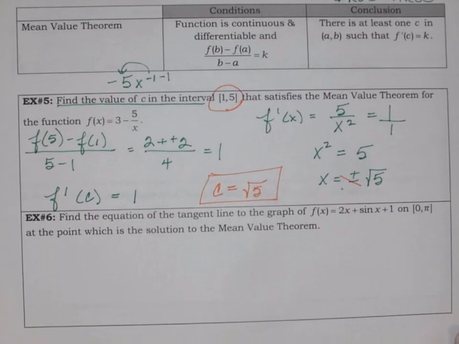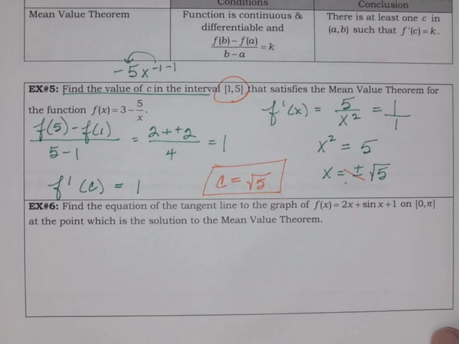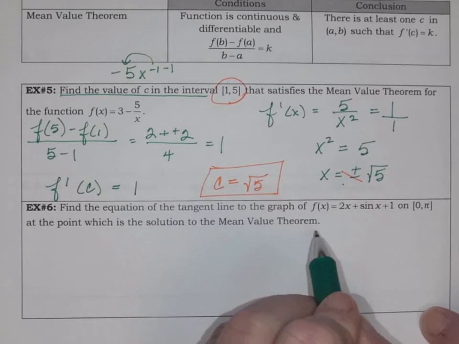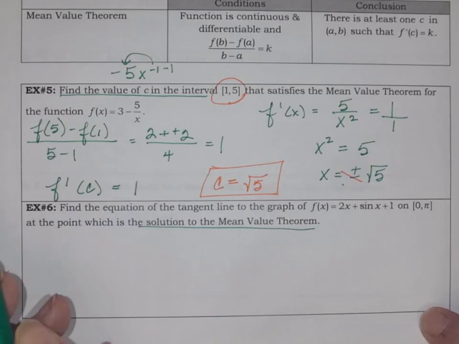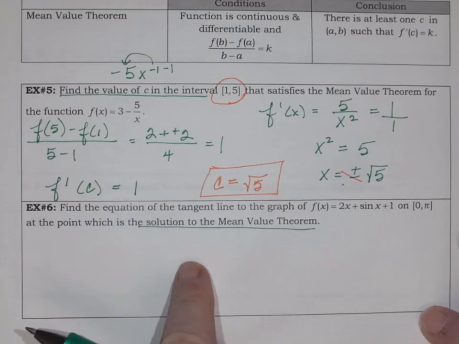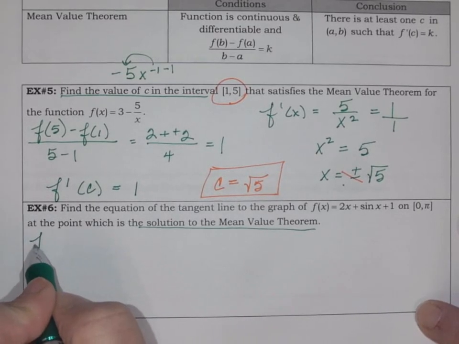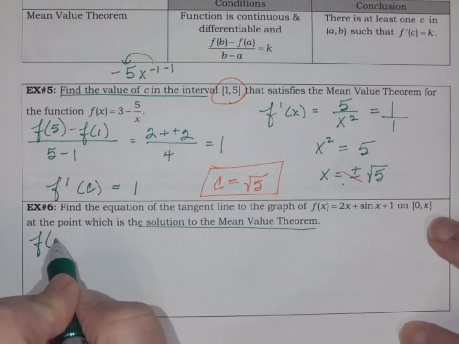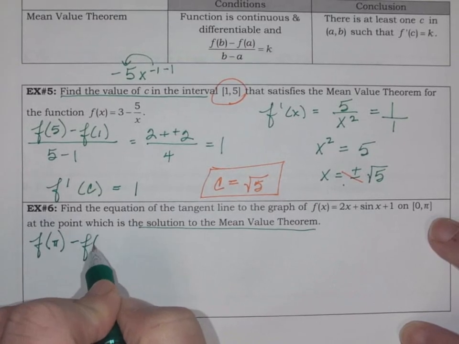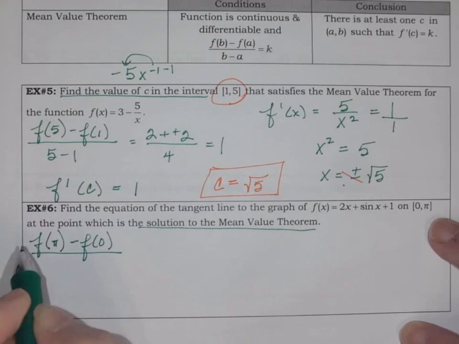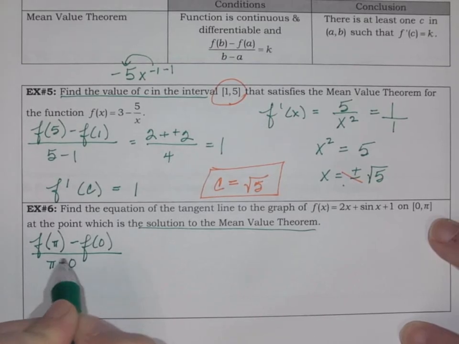All right, find the equation of the tangent line to the graph of f of x equals 2x plus sine x plus 1 on 0 to pi at the point which is the solution to the mean value theorem. So remember, the solution to the mean value theorem is finding the point c when the average rate of change is equal to the derivative. So let's find average rate of change first. So we're going to do f of pi minus f of 0 over pi minus 0.